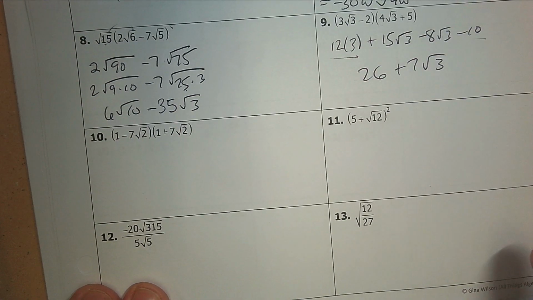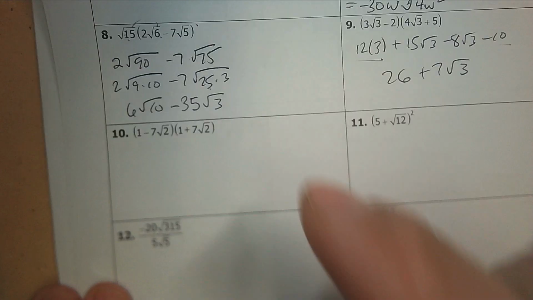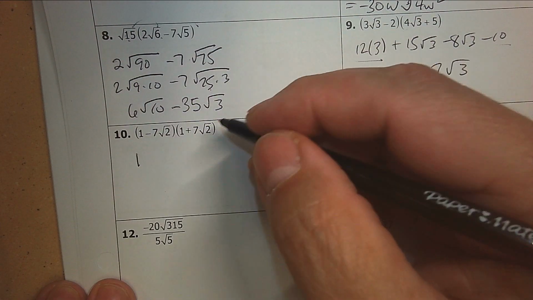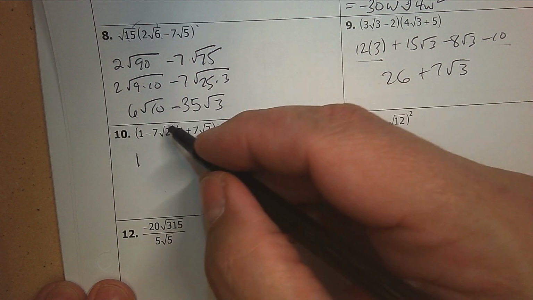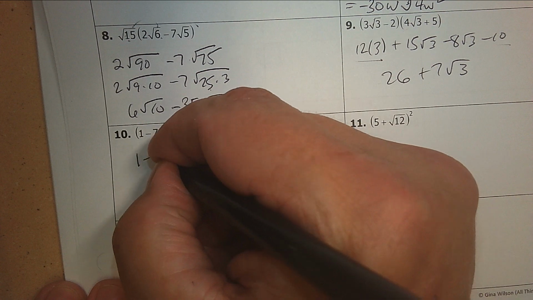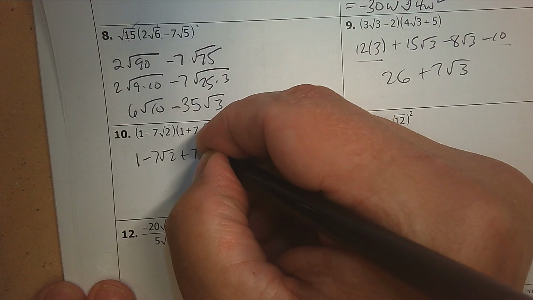Again, for number 10, you're going to FOIL. So 1 times 1, 1 times this and that. Notice they're going to cross out. So 1 times and 1 times, you get negative 7 root 2 and plus 7 root 2. So they're going to cross out.